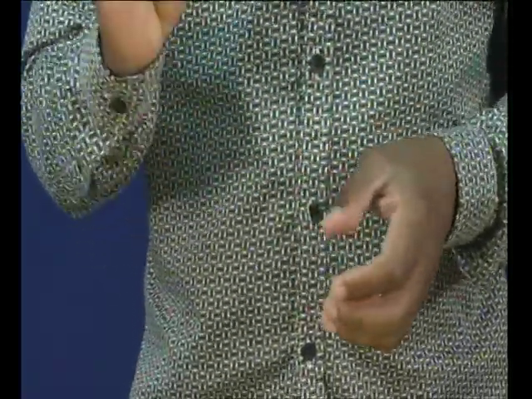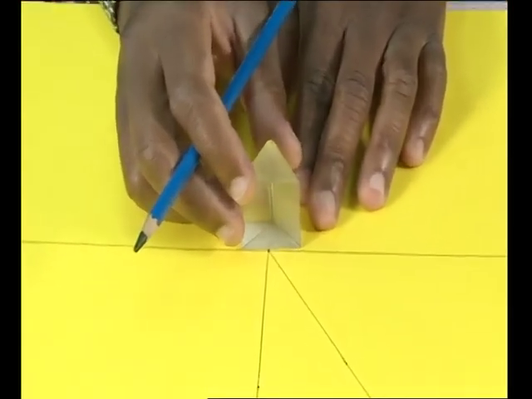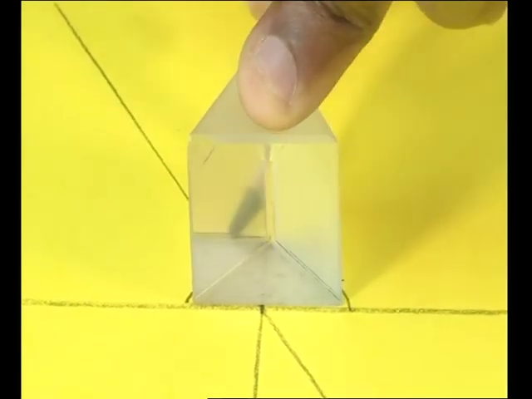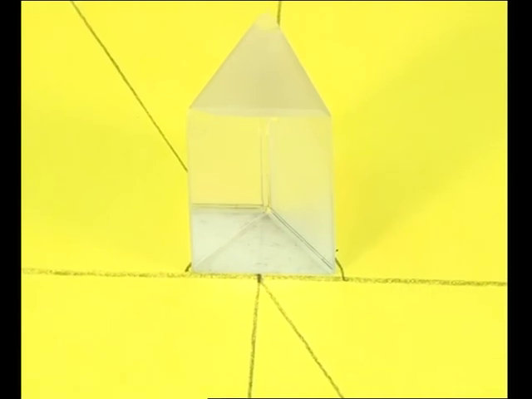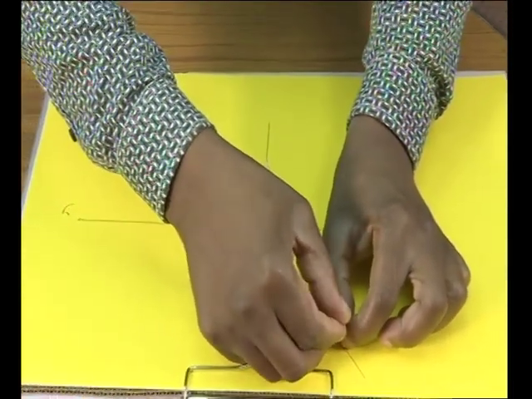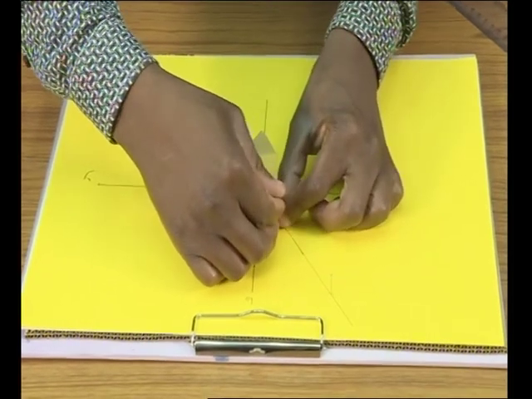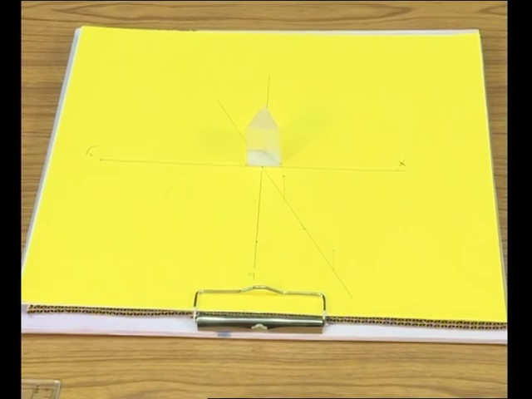Having done that, I am now going to use my prism. I will place it on my board like that. And then first you have to mark its edges. And then after having done that, I'm going to place my pins. This one I will call pin 1, and this one I will call pin 2. We want to investigate the movement of light as it moves from one medium to another.